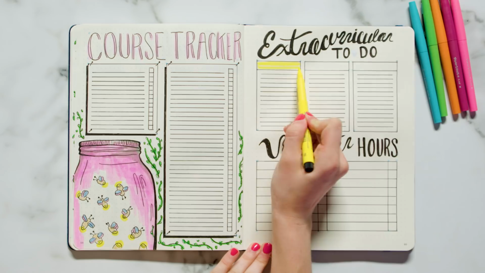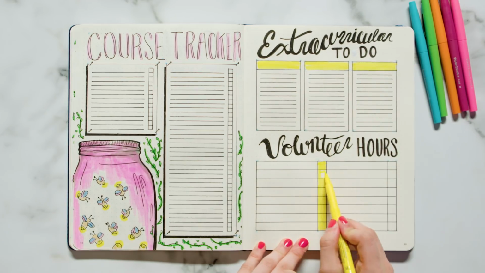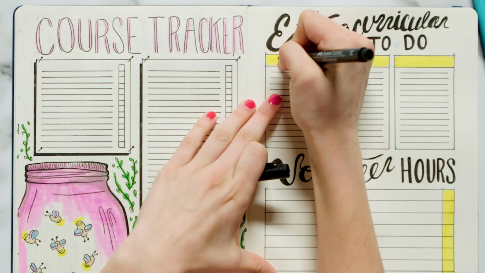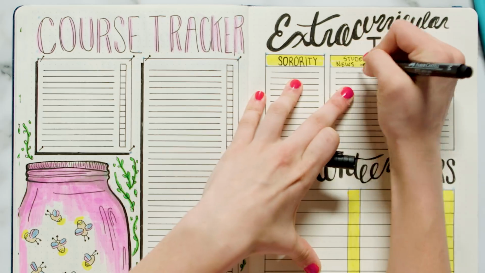With a bright yellow marker, I colored in the top sections of each small box and the 2 small vertical columns in the volunteer hours box. Then I labeled each section with an extracurricular. I wrote sorority, student newspaper, and theater.